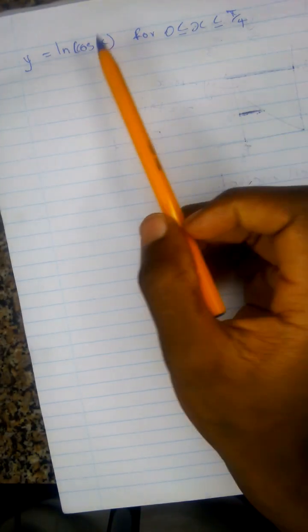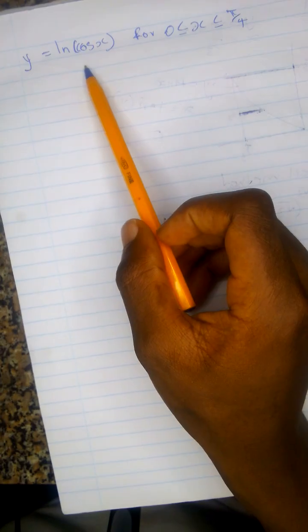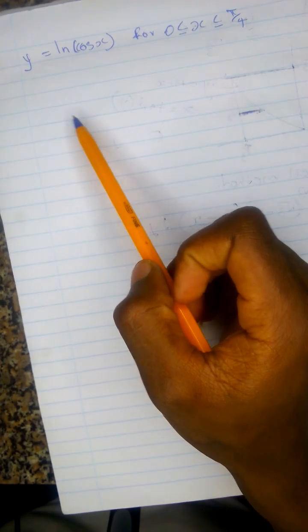So if you need to find the length of this curve, the first thing that you have to do is to find the derivative, and then the second thing is to plug it into our integral equation.